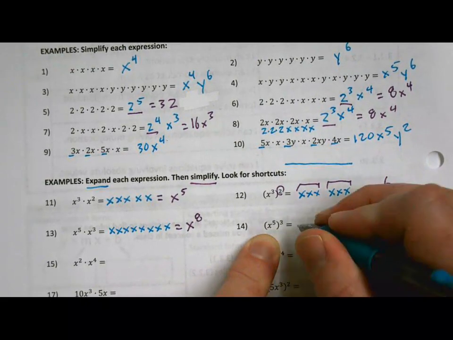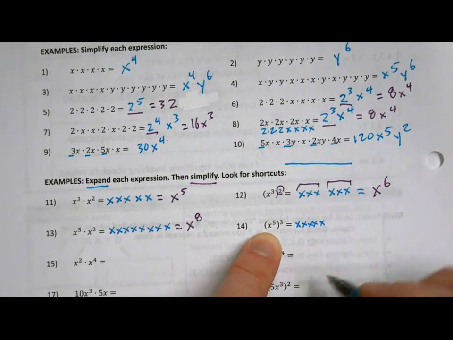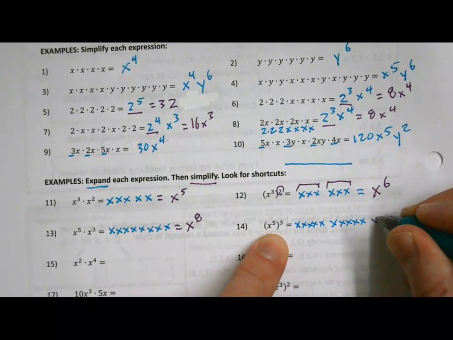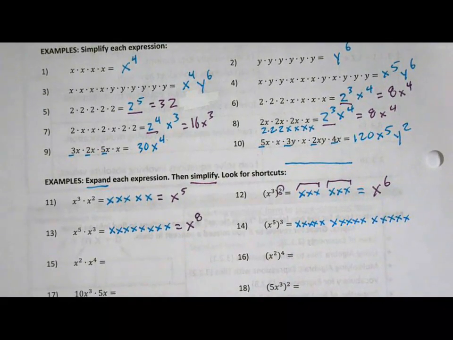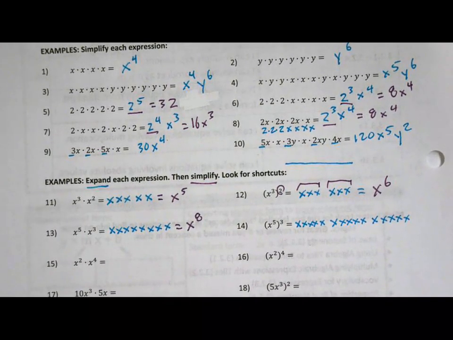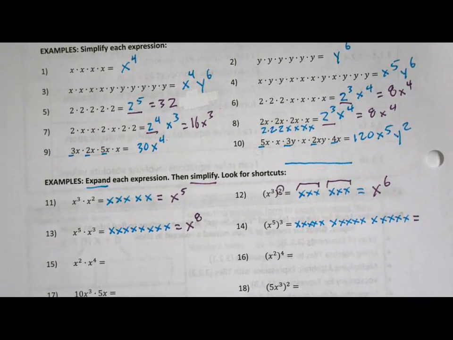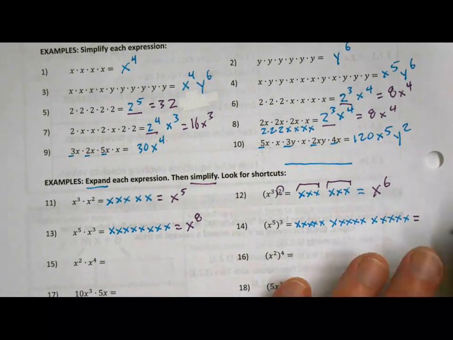Thank you. Appreciate it. 1, 2, 3, 4, 5. That's my first copy. 1, 2, 3, 4, 5. There's my second copy. 1, 2, 3, 4, 5. There's my third copy. And then we'll count up how many x's we got there altogether. I think that's 15 copies of x.